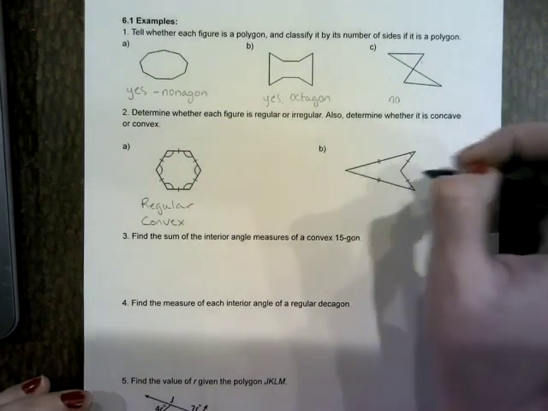What helps me remember the difference? Concave is like it's caved in at a certain point. That helps me remember which word goes with which style of polygon.